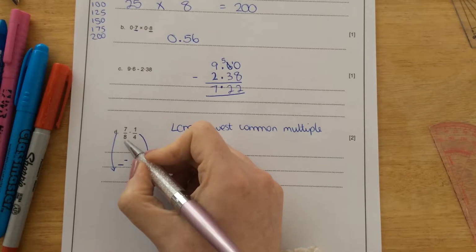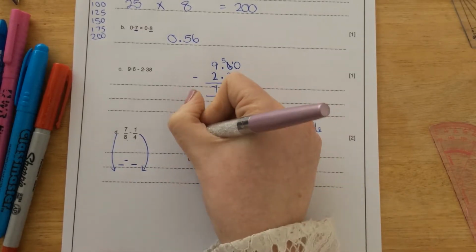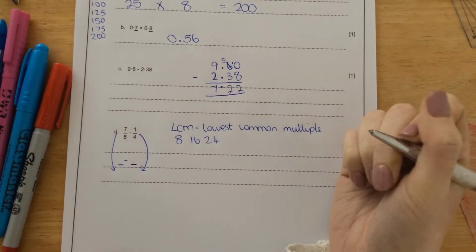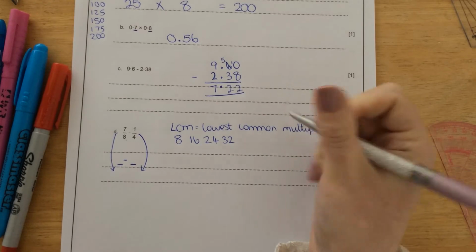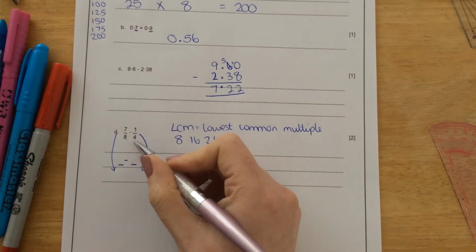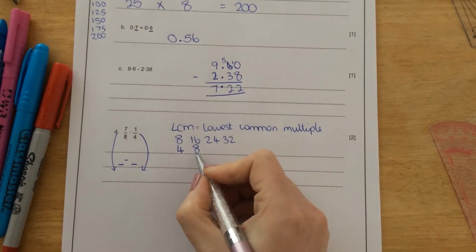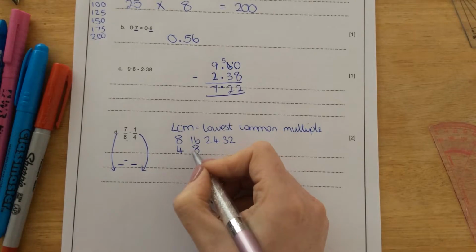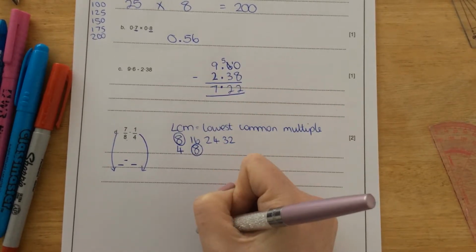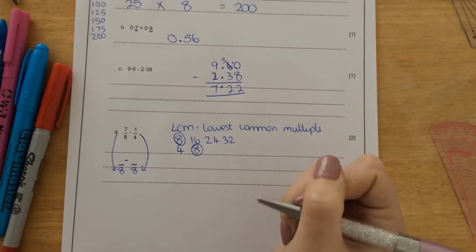Now the trick here is to use the big number first. So do that times table, 8, 16, 24, 32 and so on, until you find a number that's also in the 4 times table. So if I write out the 4 times table, 4, 8, I've now come to a number that's in both of them. So 8 is the lowest common multiple. So that's my new bottom number.